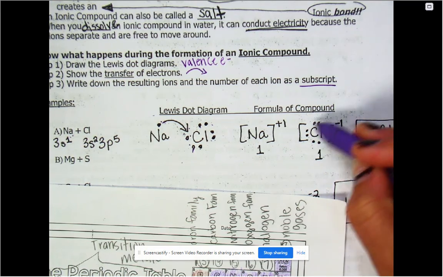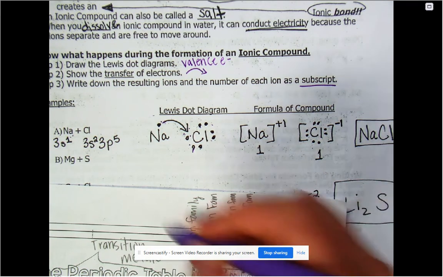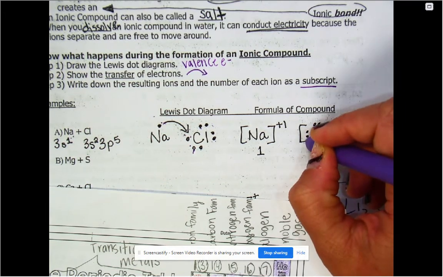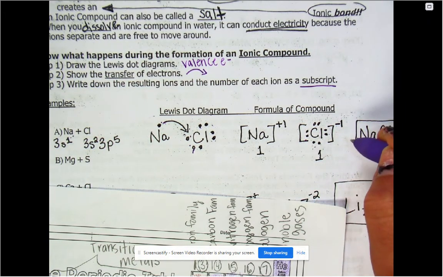Chlorine, on the other hand, has how many dots? 8, because he took the electron, right? So 1, 2, 3, 4, 5, 6, 7, 8. Because he took an electron, he took a negativity, he became -1.